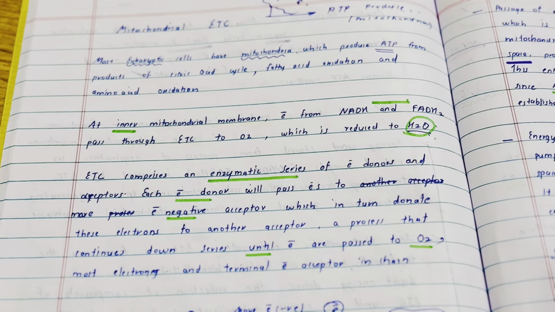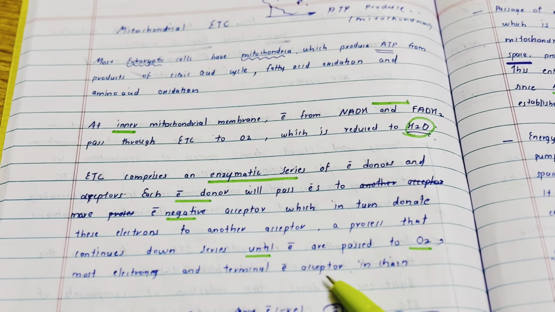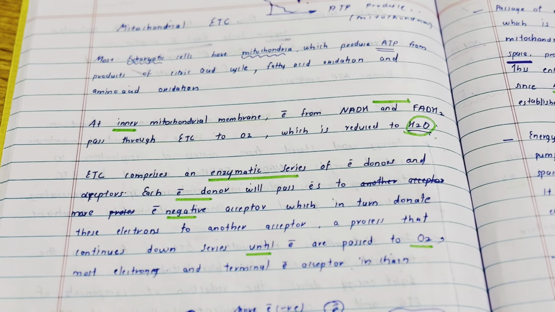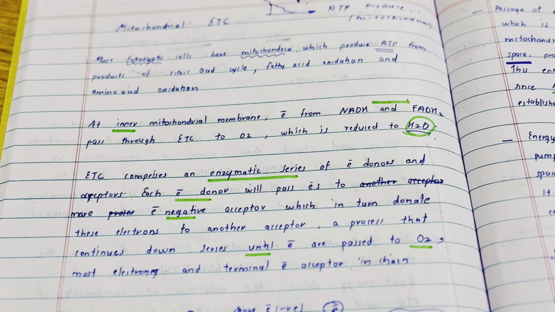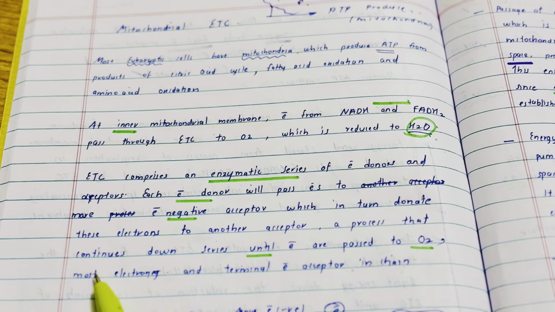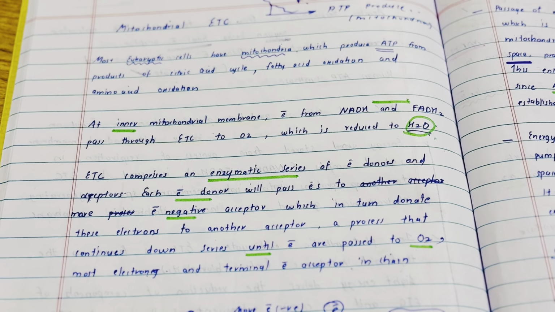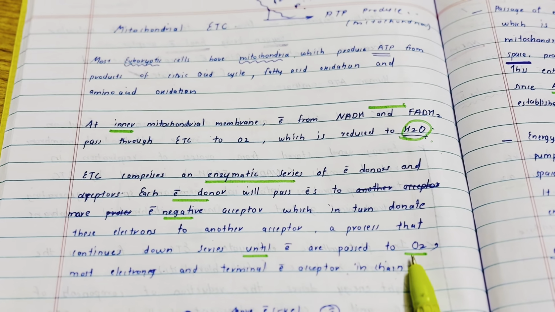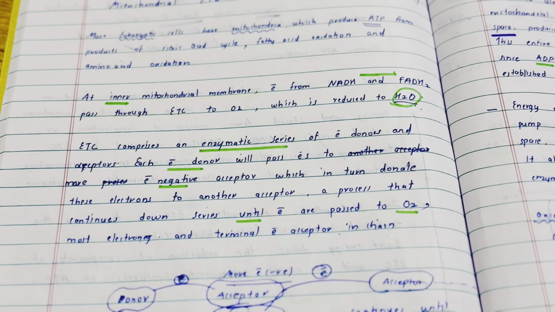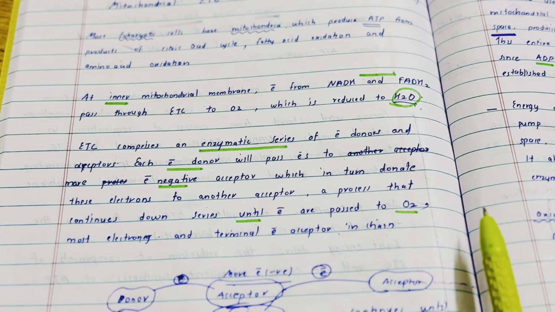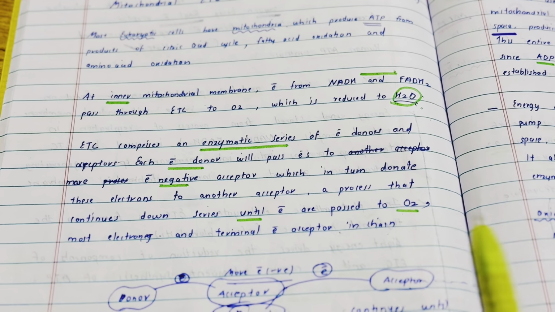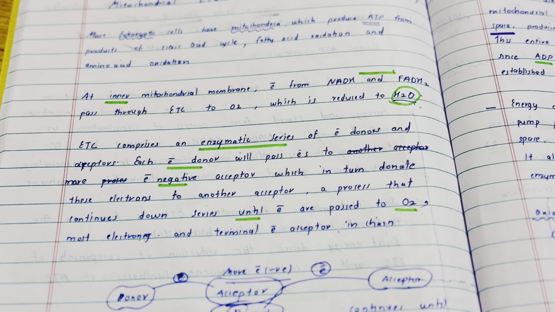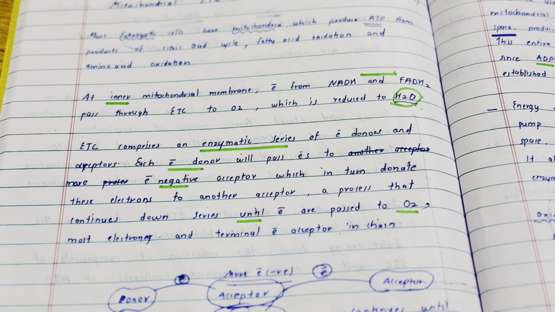So basically, this is an enzymatic series of electron donors and acceptors, right? Each electron donor will pass its electron to a more electronegative acceptor, which in turn donates the electron to another acceptor, and this process continues in a series until the electron is passed to oxygen. So why oxygen? Because it is the most electronegative and it is the terminal electron acceptor in that particular chain.